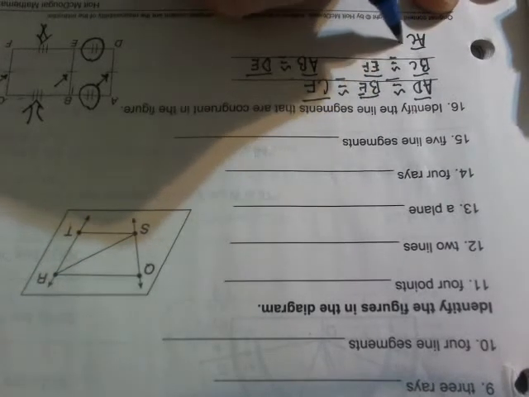So we're going to say that side AC here, the longer side of the bigger rectangle, is the same as DF, which is the longer side of the rectangle on the bottom. Again, we're not saying how long they are. We're just simply indicating that they are the same.